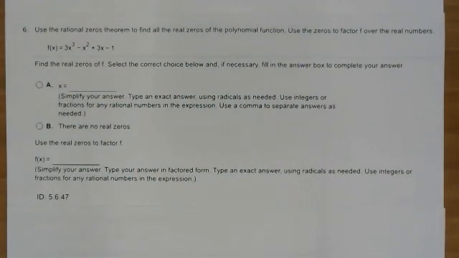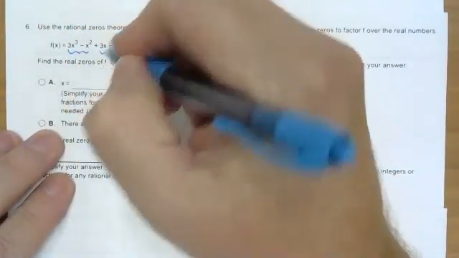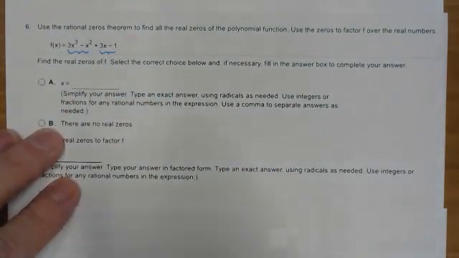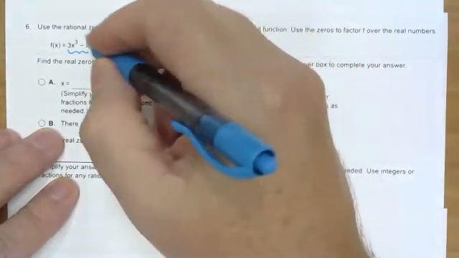Hopefully you remember that. Factor by grouping says you break these up into 2 groups of 2 and you try to factor these 2 separately. After you do that, you can make some progress.